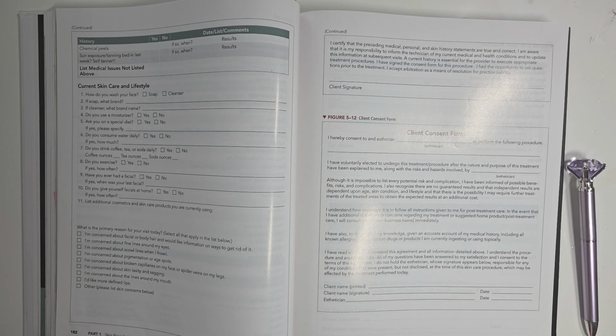Figure 512 is the client consent form. I hereby consent and authorize, and then there's a blank for the esthetician's name, to perform the following procedure. Then there's a line to fill in what procedure. I have voluntarily elected to undergo this treatment procedure after the nature and purpose of this treatment have been explained to me, along with the risks and hazards involved. By, and then there's a blank for the person's name, whoever explained it to them.